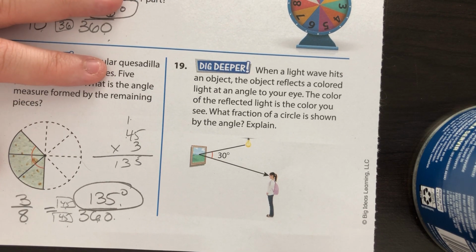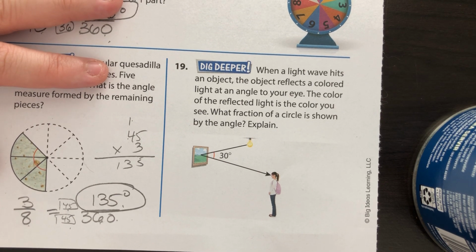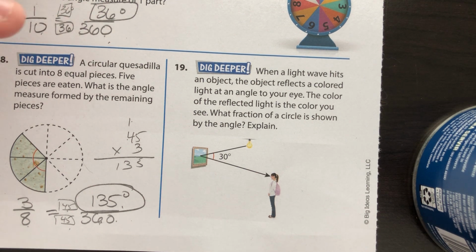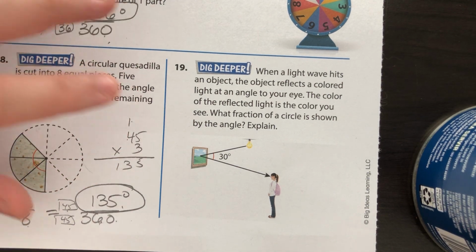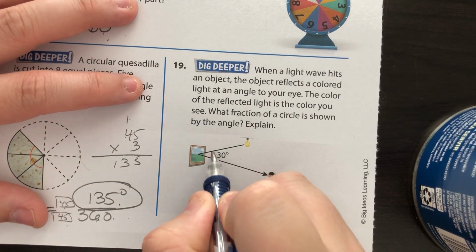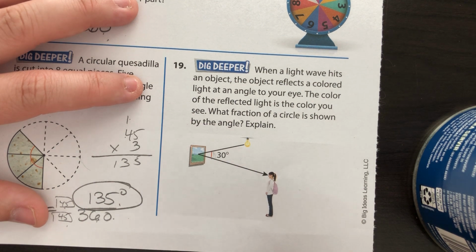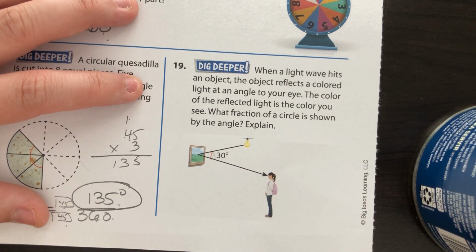Last problem. Dig deeper. When a light wave hits an object, the object reflects a colored light at an angle to your eye. The color of the reflected light is the color you see. That's just a science fact. What fraction of a circle is shown by this angle, okay? So they're showing me 30 degrees right there, okay?